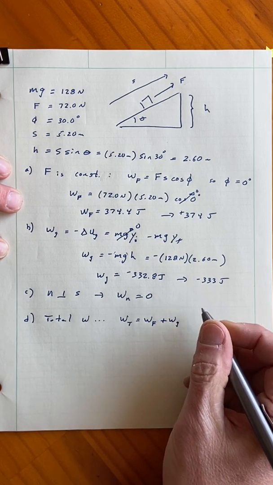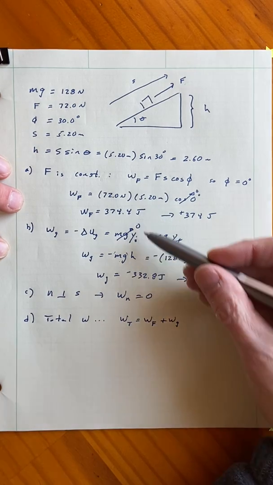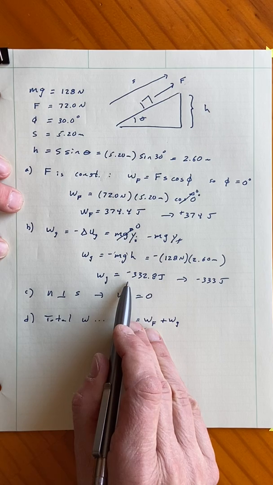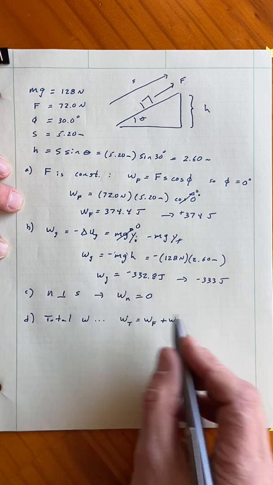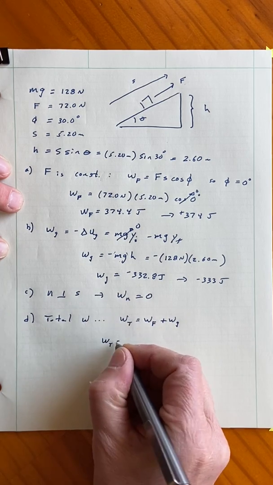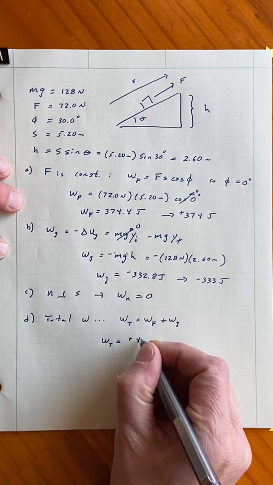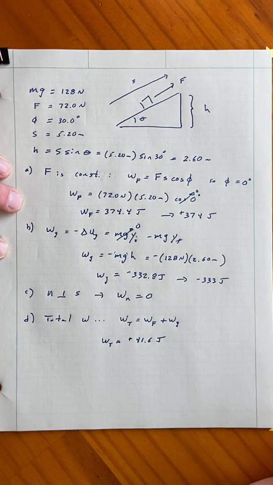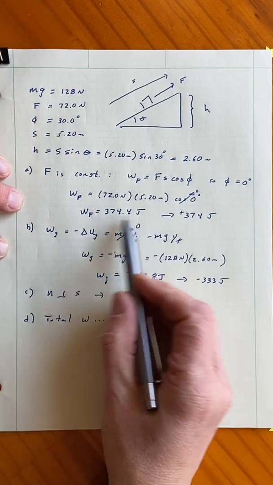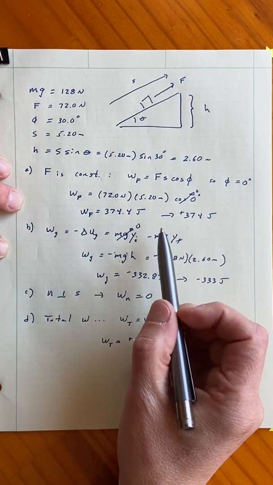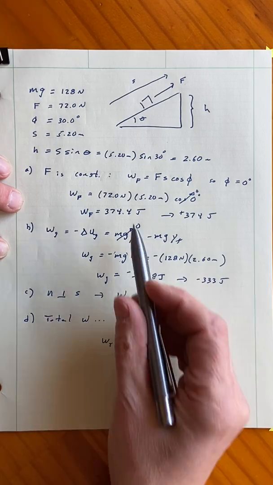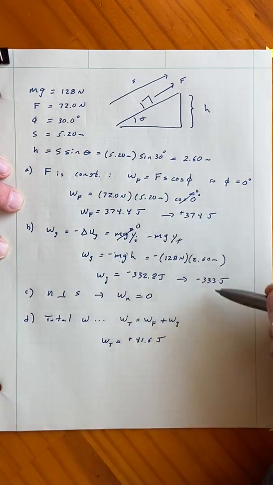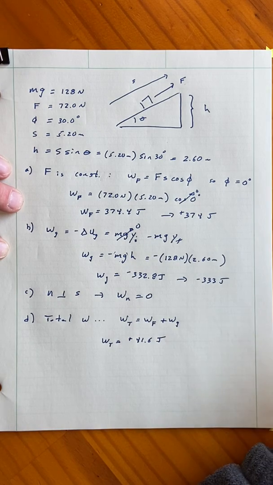If you add the work done here and the work done here, again, pay attention to that minus sign, I think you end up with the total work being equal to plus 41.6 joules. Just one note about rounding. I'd use the unrounded answers here, which is better, and then I end up with my 3 sig fig result rather than subtracting these, which would give you something slightly different.